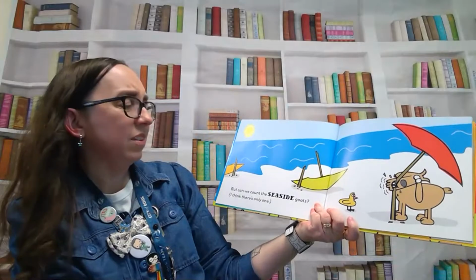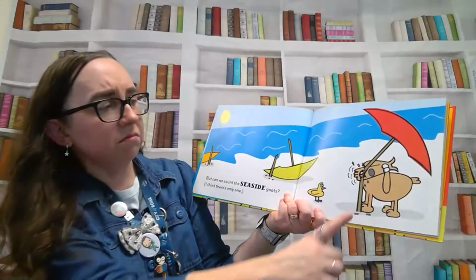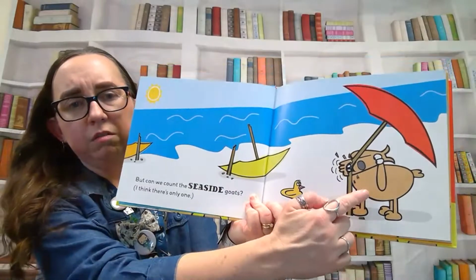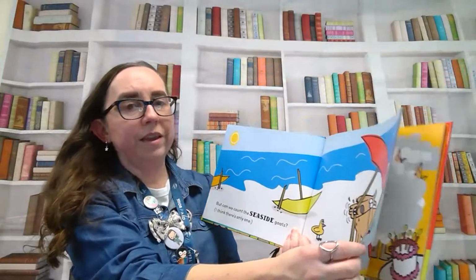Here we see a mountain goat frisking in the sun. And here we see a city goat going for a run. But can we count the seaside goats? I think there's only one. Do you see any more? I just see one goat eating an umbrella.